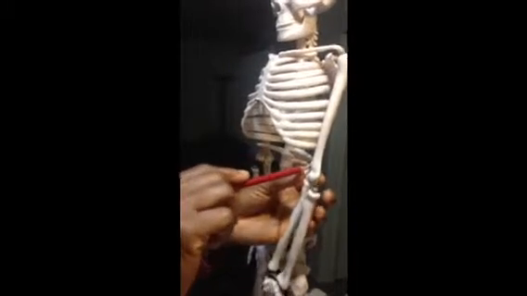A coronoid process, the coronoid process, which allows the corresponding process of the ulna to move freely when the elbow is flexed. The capitulum, which articulates with the radius.